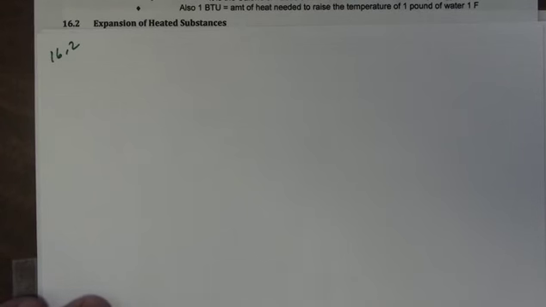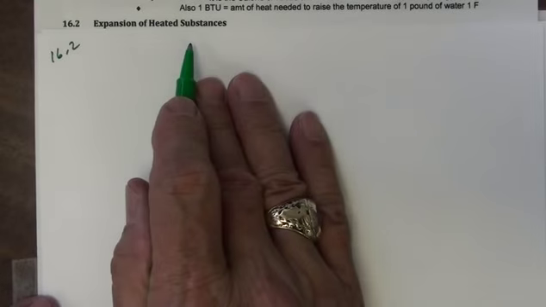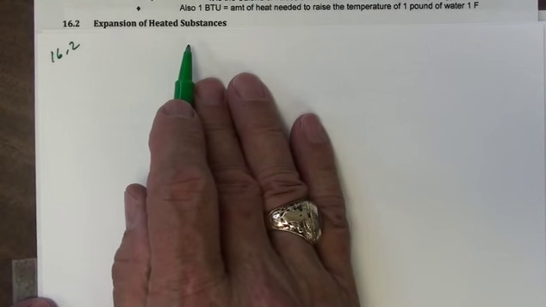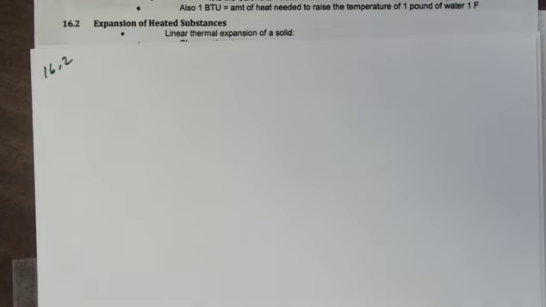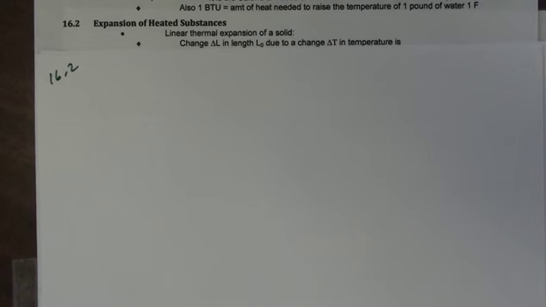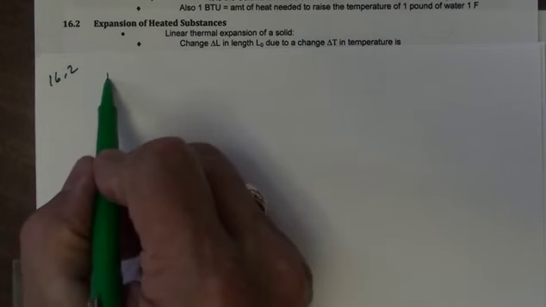This next section on temperature and heat concerns the expansion of heated substances. As almost everyone knows, when things are heated, when they go to higher temperatures, because of the motion of the molecules inside, the substance expands. Now, how much does it expand? Well, let's first look at solids and look at the linear thermal expansion of a solid. What we have is a solid of a given length.